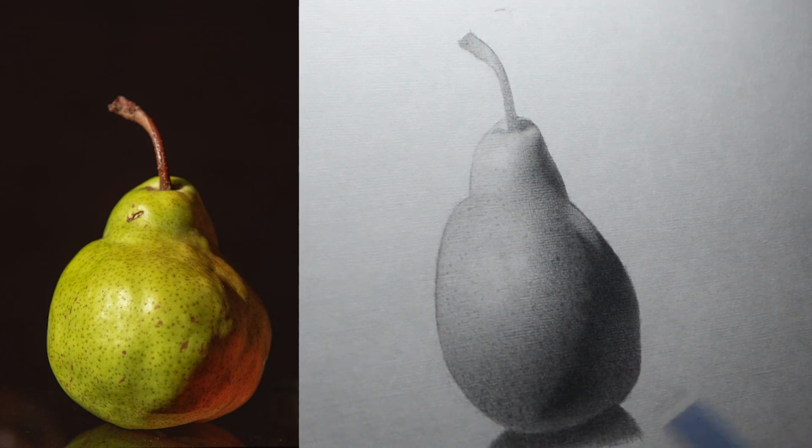Take some time to reflect on your areas of improvement and aspects of the drawing you liked. Even in this humble pear, there is so much you can learn about making pictures.